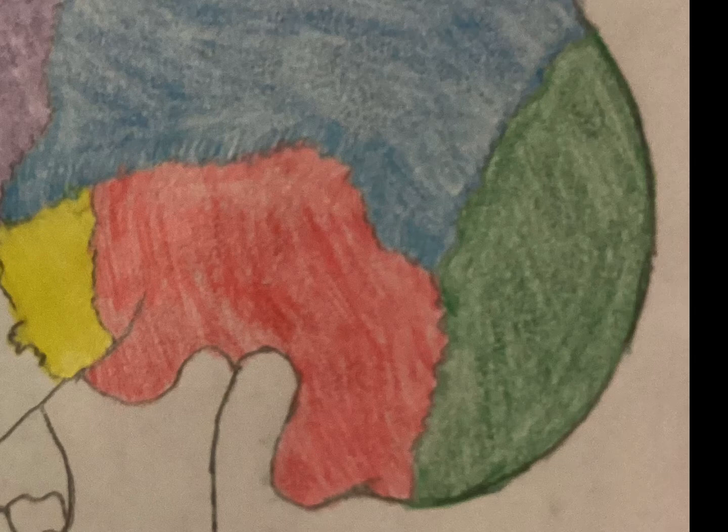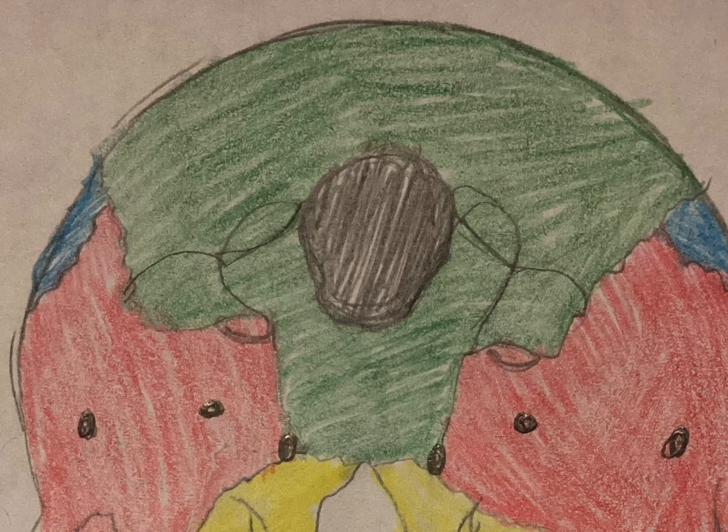In green is the occipital bone. It is posterior on the skull. On the midline of the bone is the protrusion of the external occipital protuberance, which is where ligaments attach to connect to the posterior of the neck. On either side of that are the superior nuchal lines, where the muscles on the neck connect to the skull.